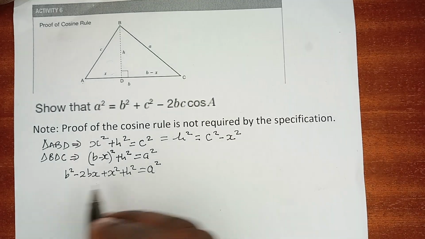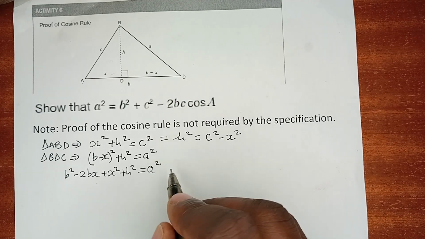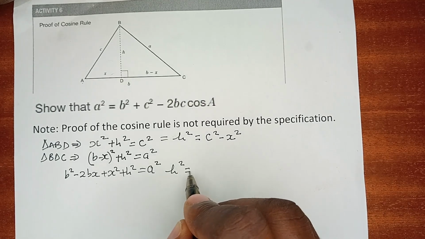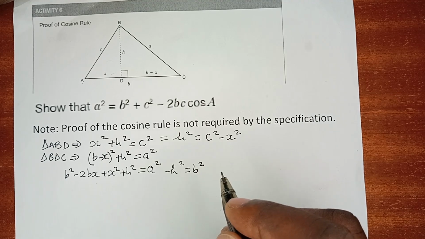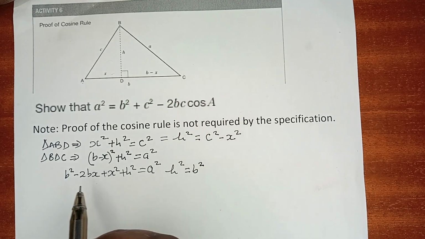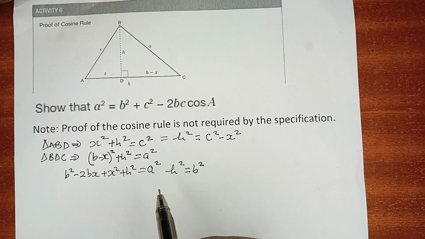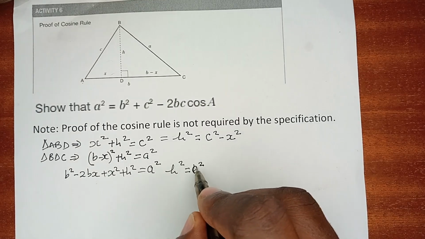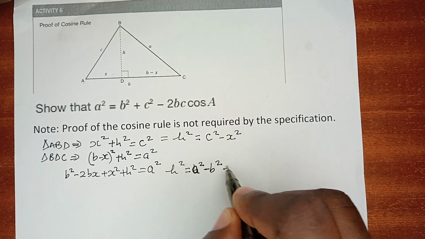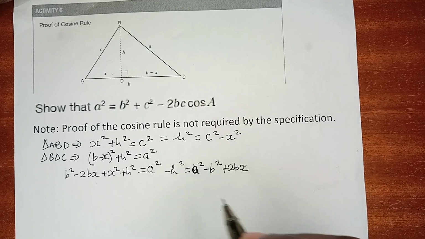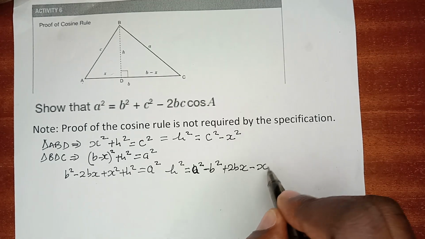And as such, again here, h squared is equal to a squared minus b squared plus 2bx minus x squared.